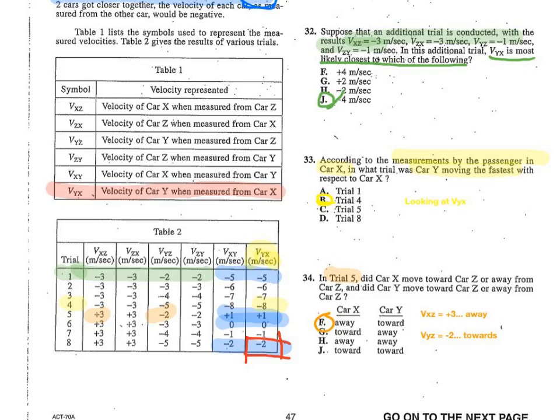Number 32 reads, suppose that an additional trial is conducted with the following results. In this additional trial, V of Yx is most likely closest to which of the following? Now, when we look at these results that were provided for us and we compare them to our 8 trials in Table 2, we see that these are closest to our trial 1 results. So that's really what we're going to focus on here.